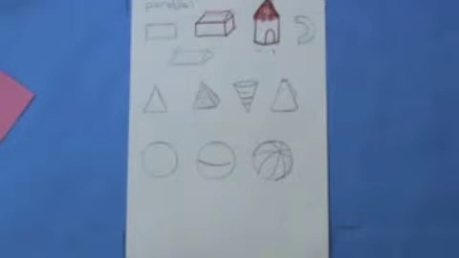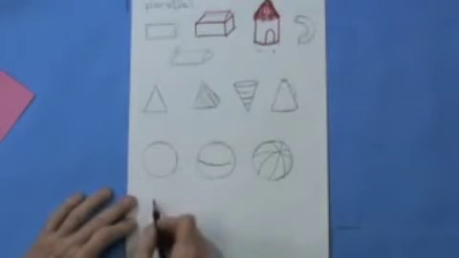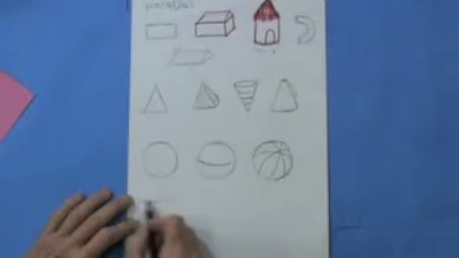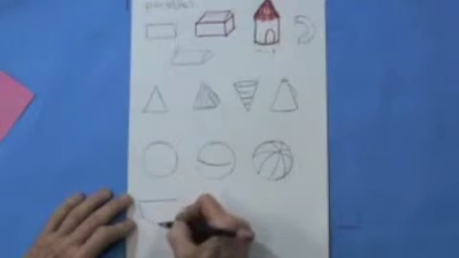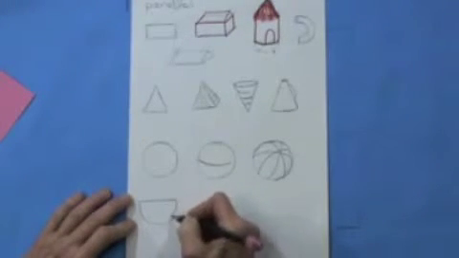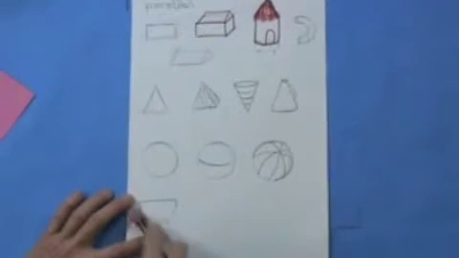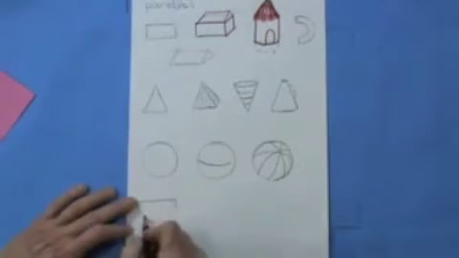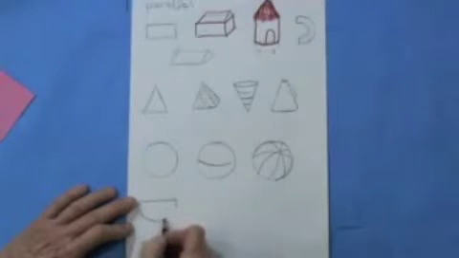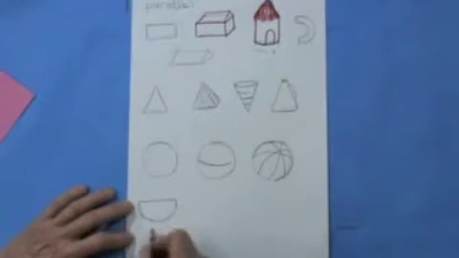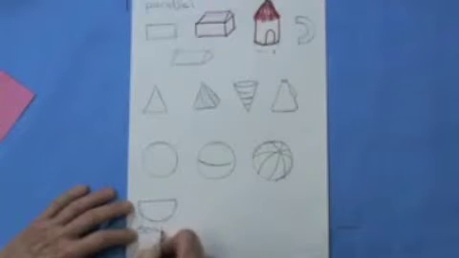Then I go ahead and show this and ask them if they know the name. What is the name? What do we call a half circle? And generally, that's a new word for them. So we write it, semicircle.